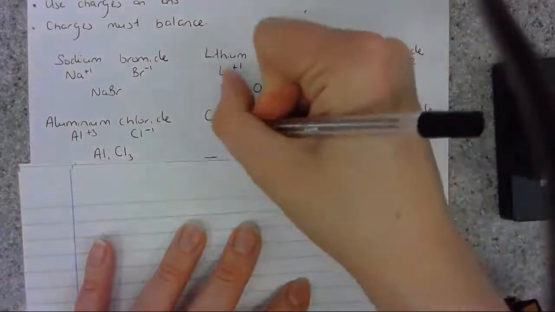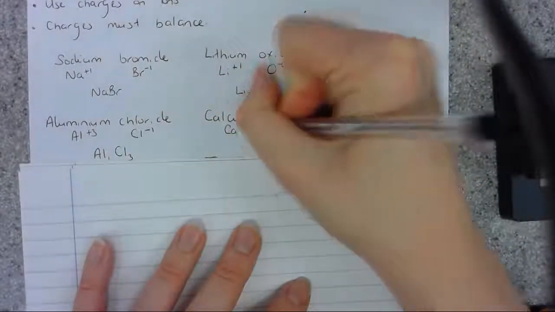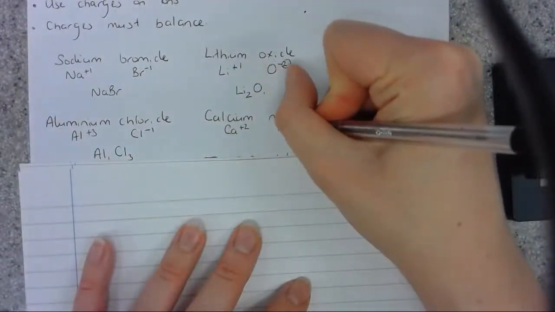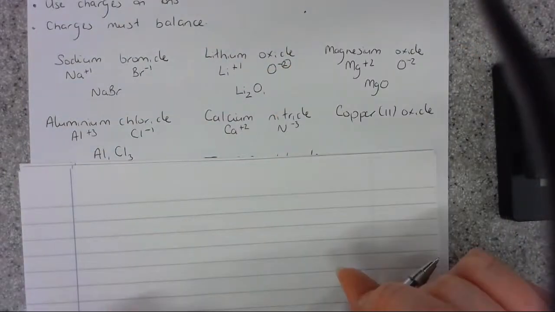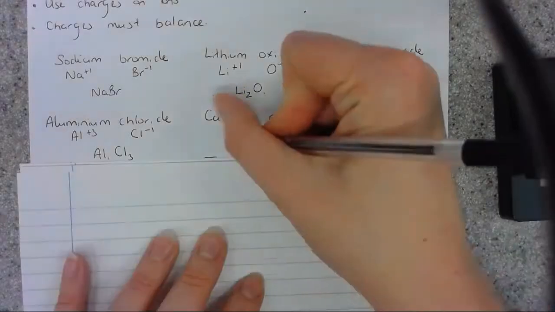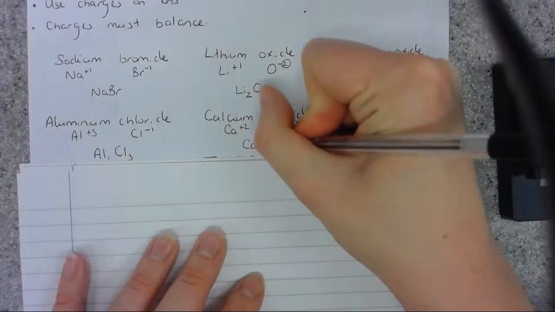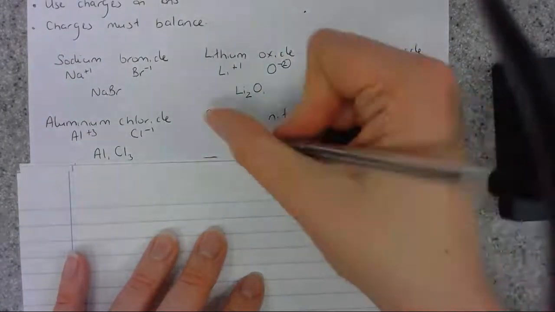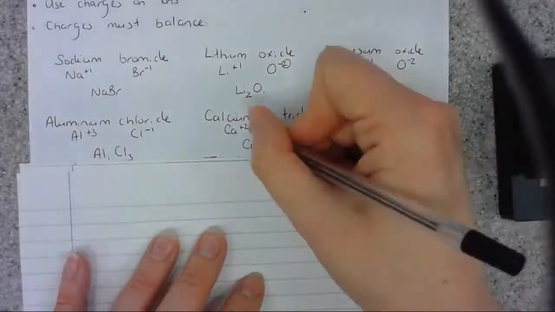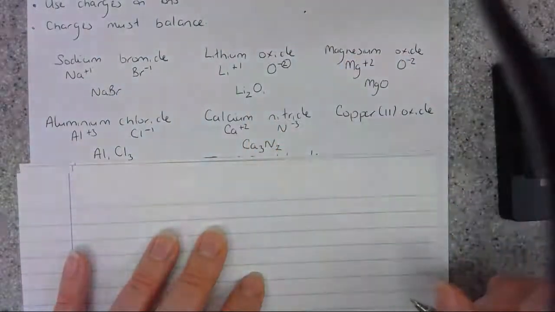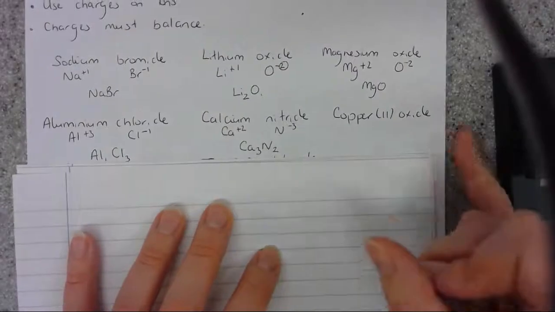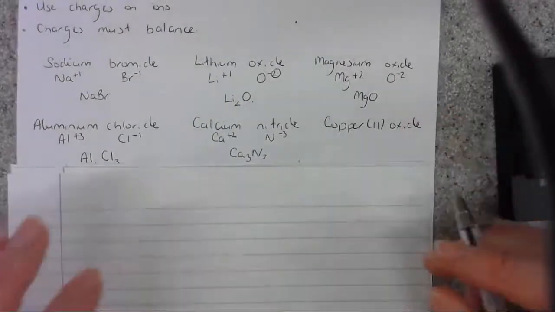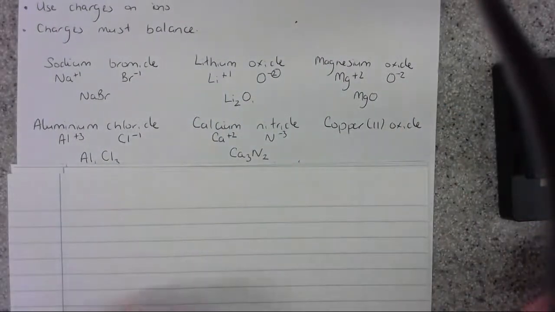Calcium nitride, I've got Ca 2+ because it's in group 2, nitrogen 3-. To get these charges to cancel, I've got plus 2, I've got minus 3. I'm going to write down my symbols underneath. I'm going to cross over the numbers. The 3 that's next to the nitrogen is going to come down here next to the calcium. The 2 that's next to the calcium comes down next to the nitrogen. Ca3N2.